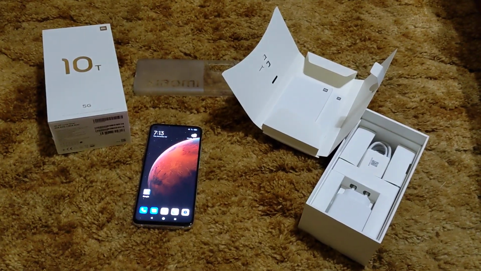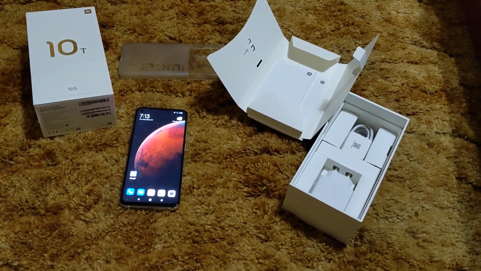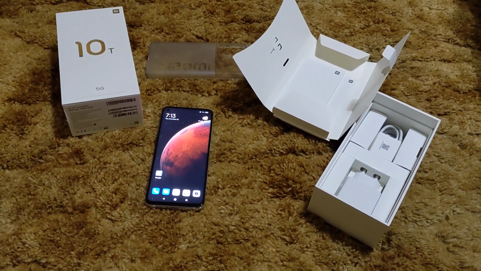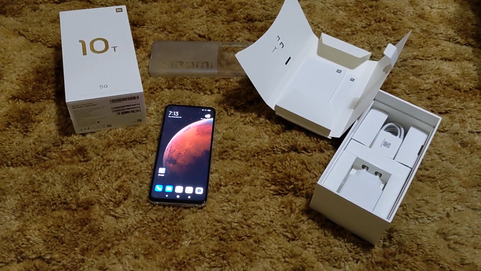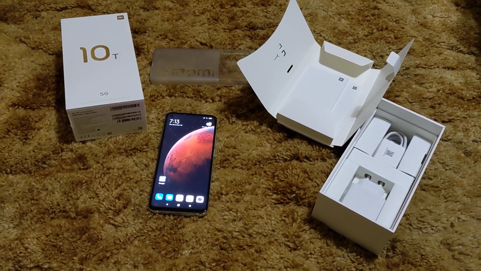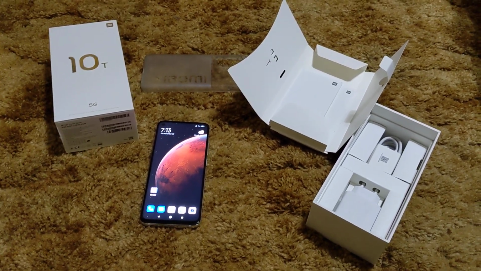That's it. Everything else is the same. I think the RAM capacity starts off smaller with the 10T as opposed to the Pro. The Mi 10T starts with 6 gigs, which is what this is, with 128 gigs internal, no expansion. And the Pro starts with 8 gigs of RAM.